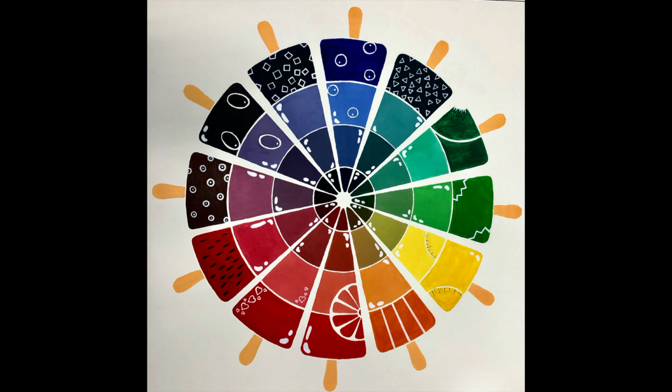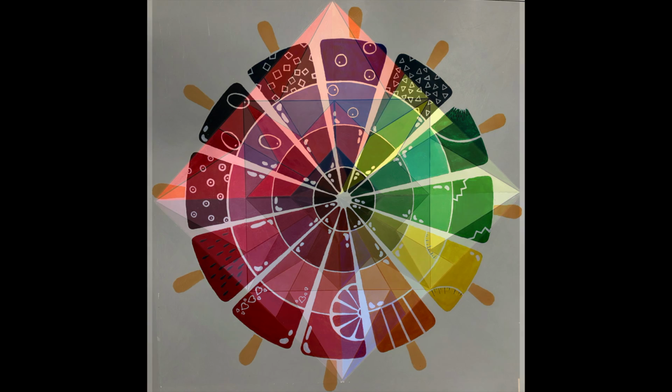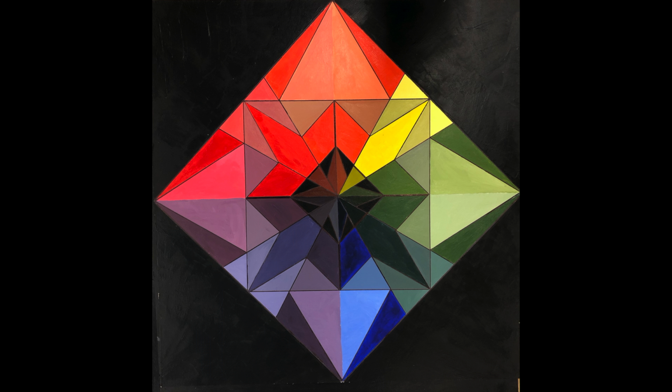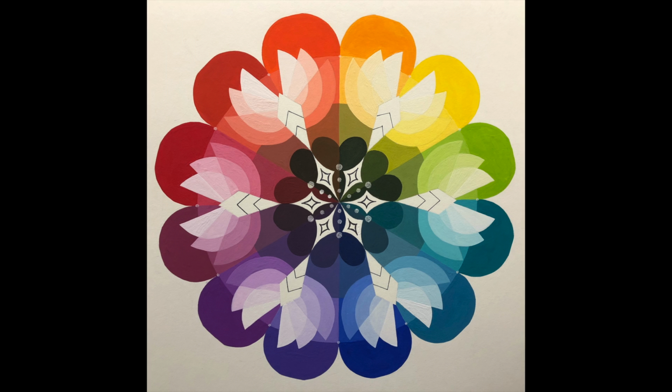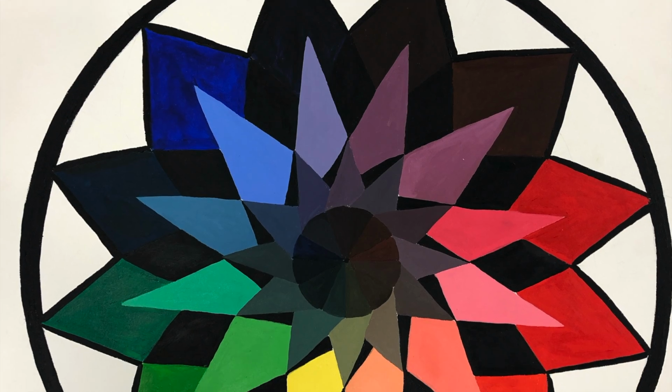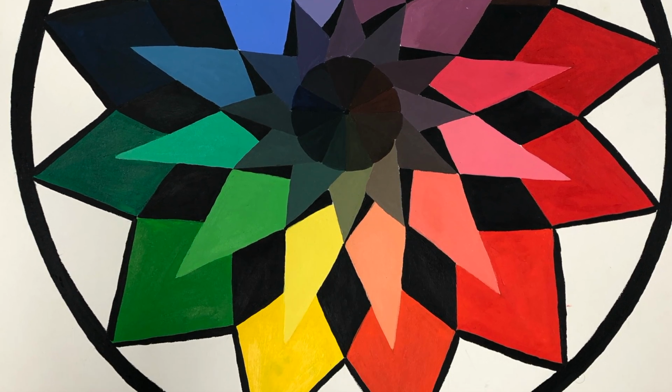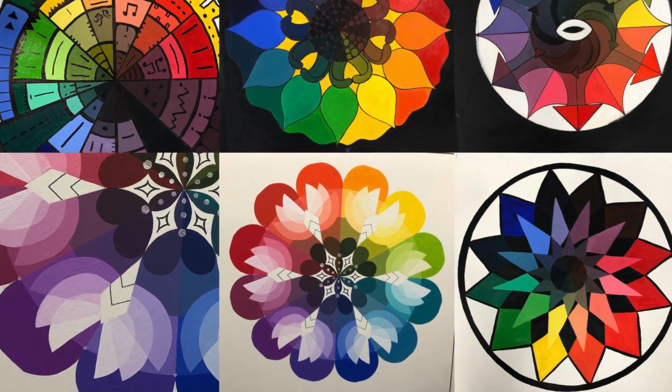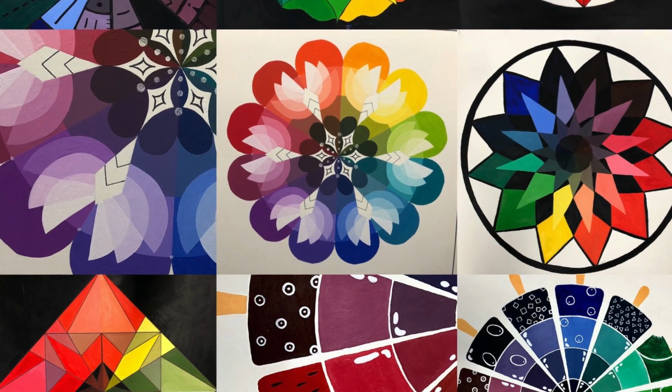Everyone, this week we will explore color theory and radial balance by creating a color wheel. You will create an innovative 12-sided design that explores all the colors in the color wheel. During this assignment, you will learn how to mix primary colors of paint to achieve an accurate color wheel that includes shades, tints, and tones of each color. These are a few examples from previous semesters.